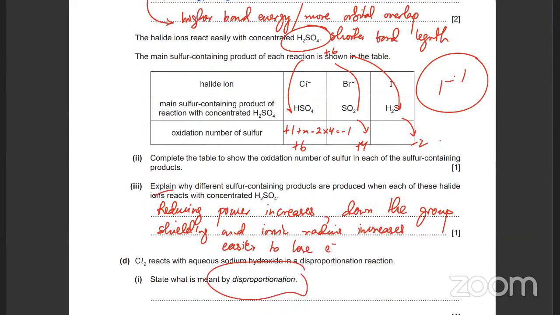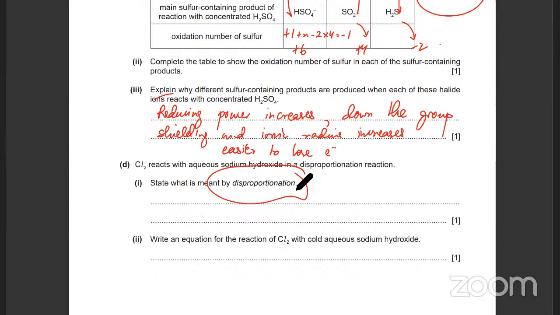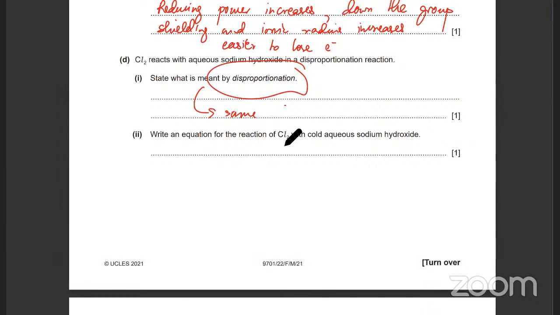So what is meant by the term disproportionation? What is disproportionation? Same element gets oxidized and reduced. Okay, so the same element gets oxidized and reduced. And you have to remember 2 equations, one with Cl2 with cold NaOH. What's the equation of Cl2 with cold NaOH? NaCl and NaClO plus water.